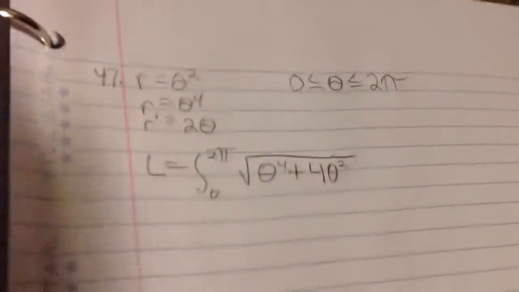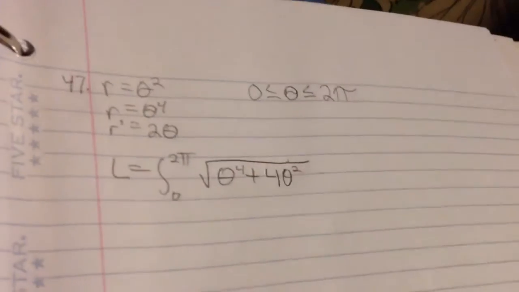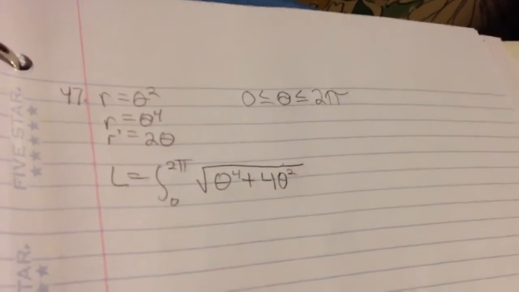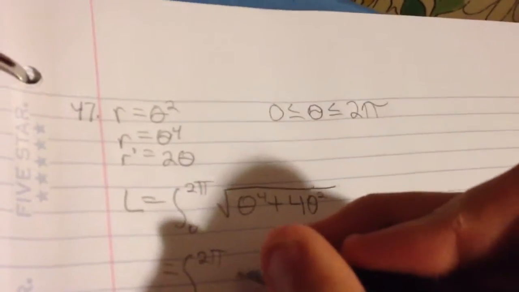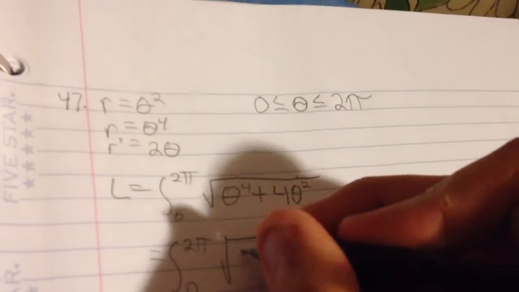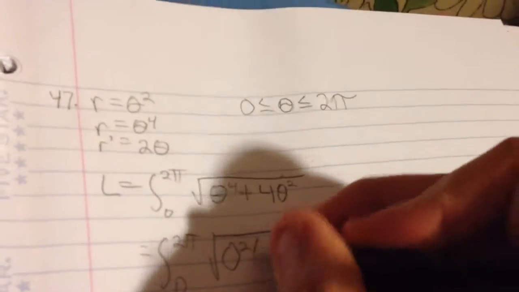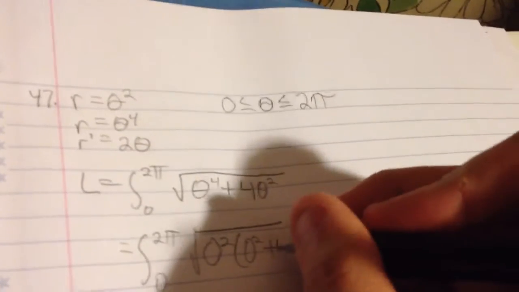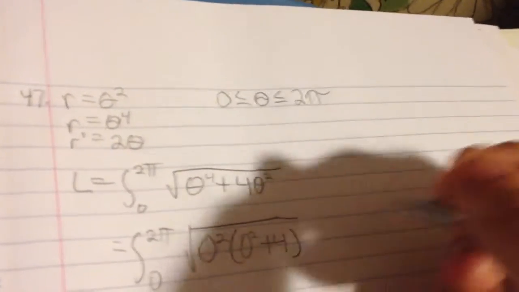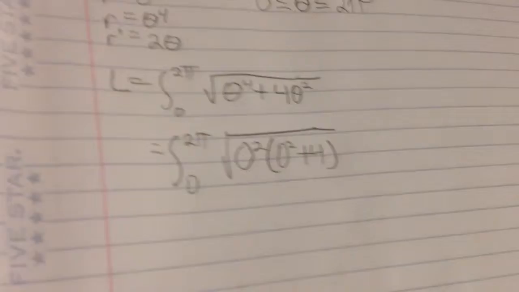So what we're going to do now is factor out a theta squared, and that'll give us theta squared times theta squared plus 4 in parentheses.